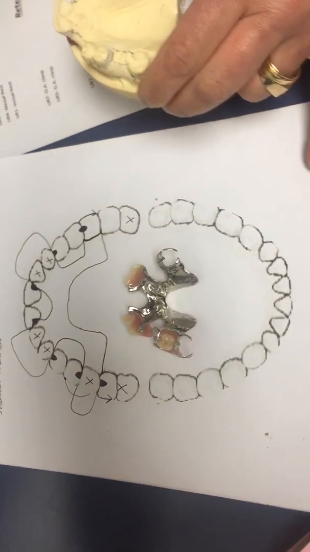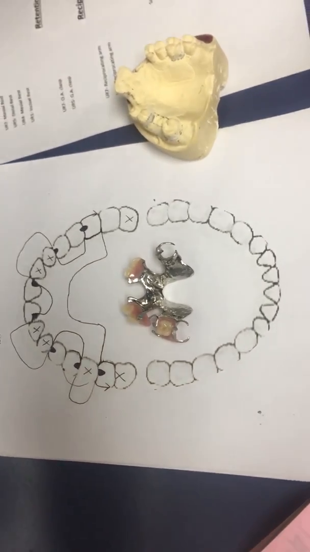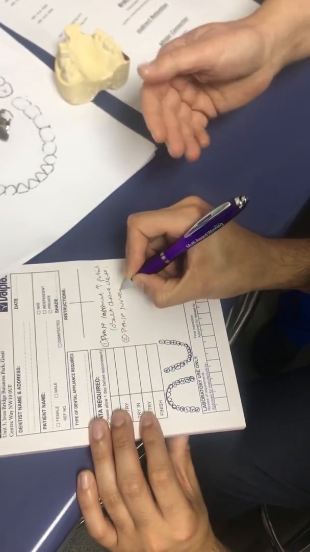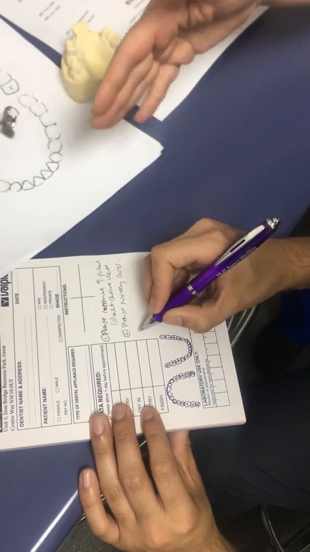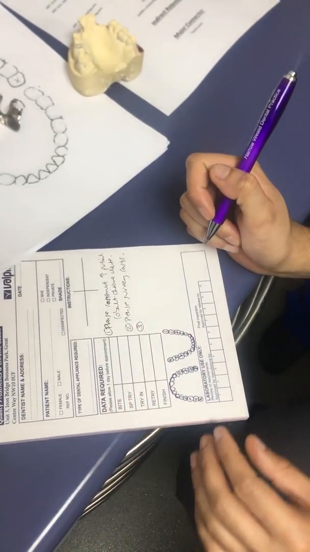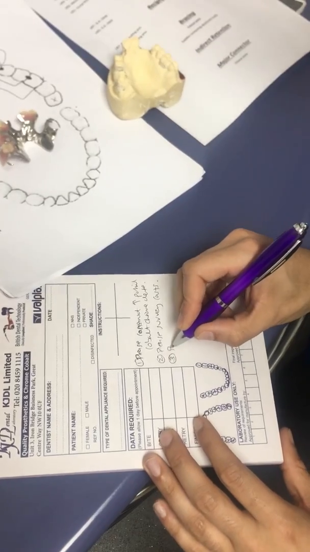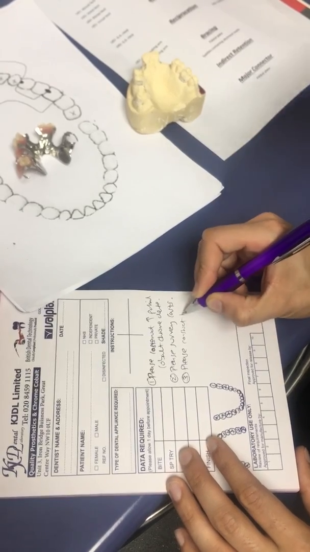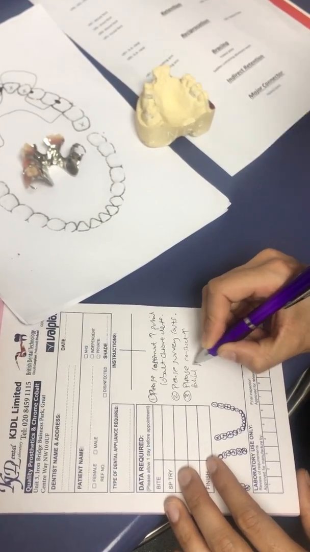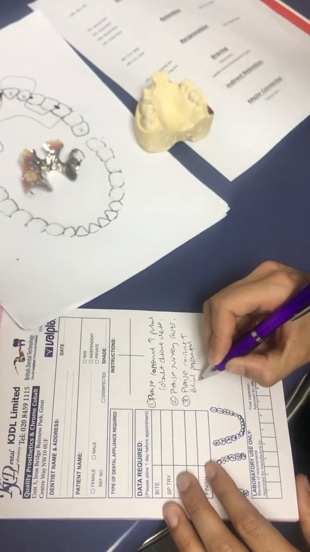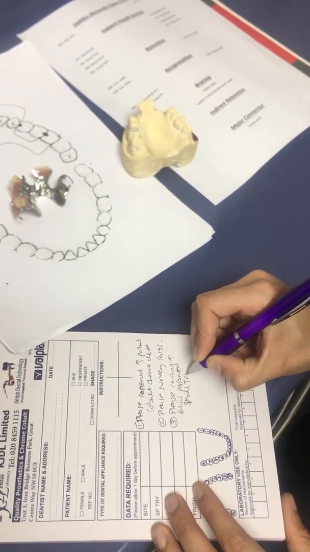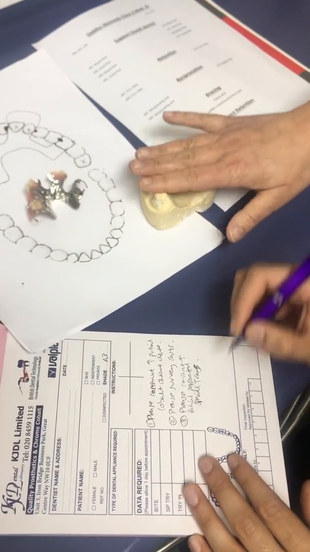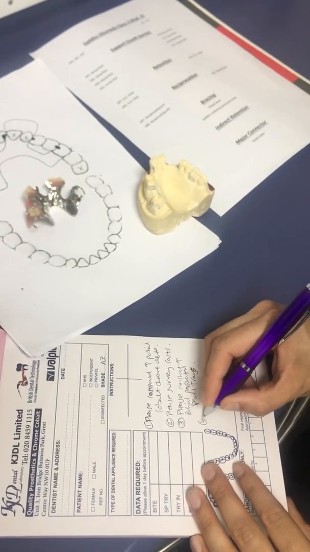Now he's doing his lab sheet as well, and the lab sheet will be quite clearly written. He's going to write about his cobalt chrome framework because he wants to do a try-in for the framework first before he does a jaw registration. So he's writing all the instructions quite clearly. Obviously you won't forget to put your name, address and everything. You won't forget to disinfect impressions.